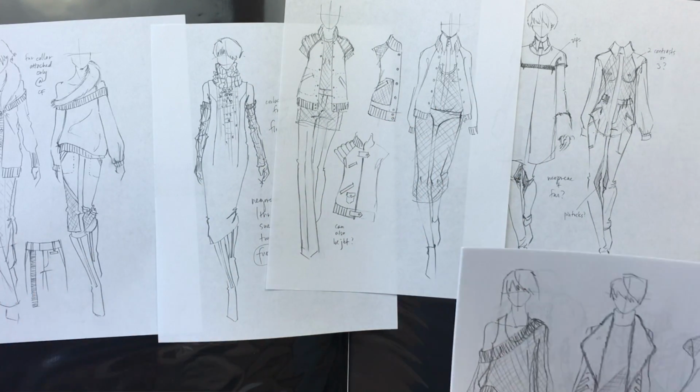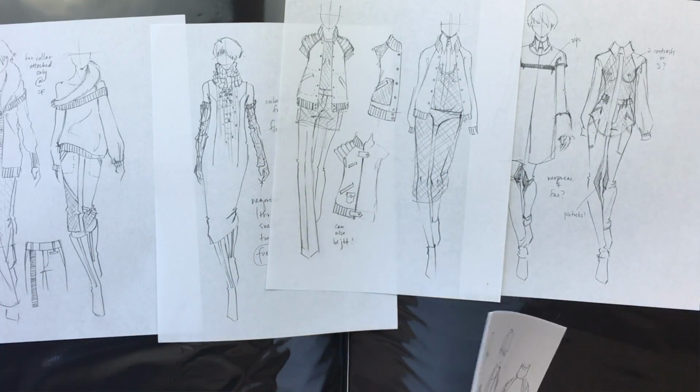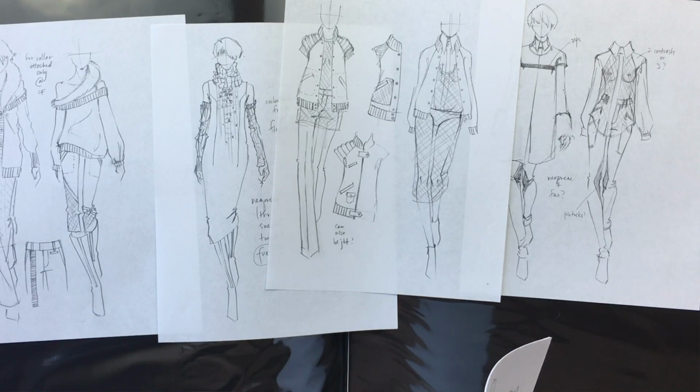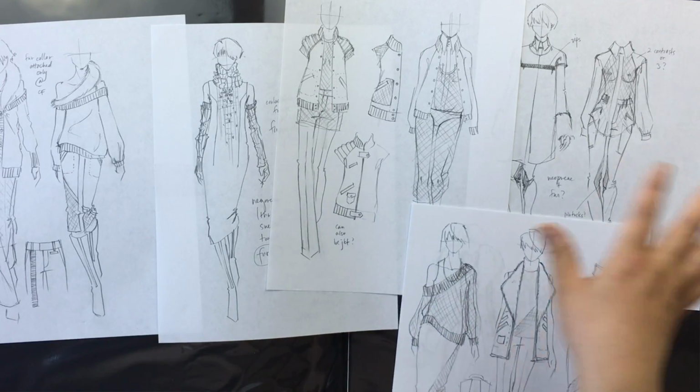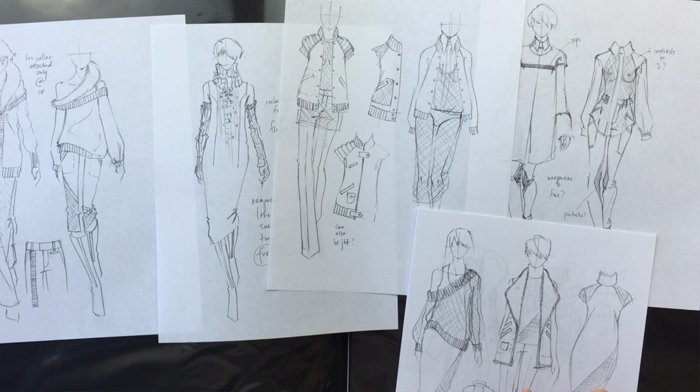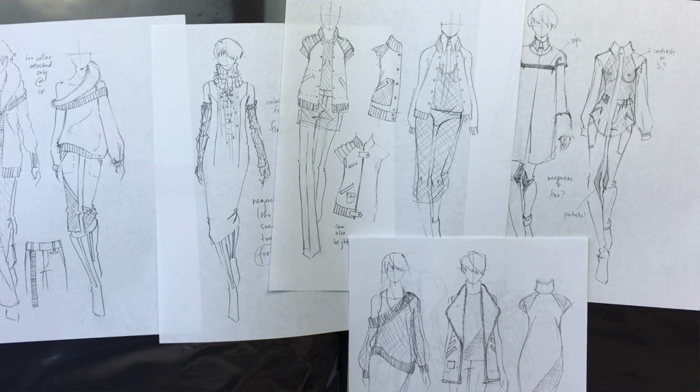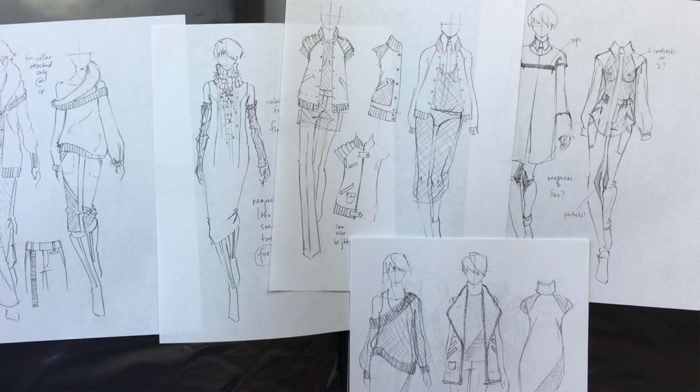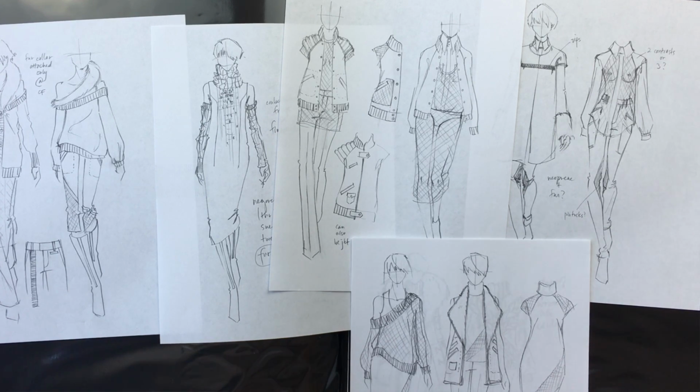At this stage, I'm not super concerned with making all the sketches look like a cohesive collection. Of course, I'm following the same concept, fabrics, color, everything. But even within that scope, there are so many things that you can do. There are still several directions you can take. And at this stage, I'm exploring all those avenues.